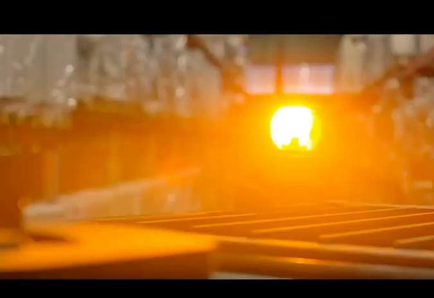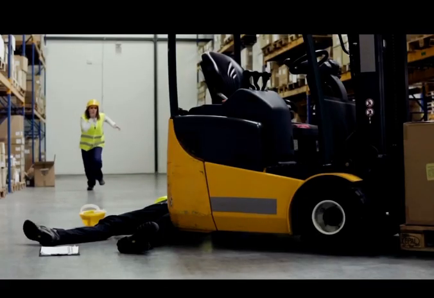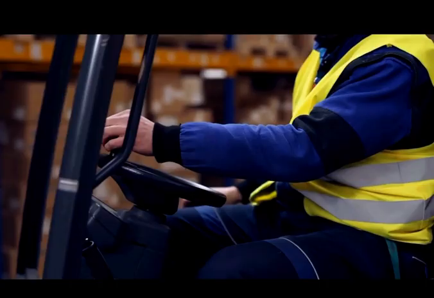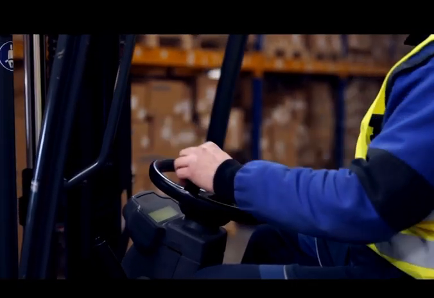Most forklift accidents occur from forklift tip-over or falling loads, often resulting in injuries or even fatalities. But these risks can be avoided if we understand the dynamics at play when we're operating a forklift.